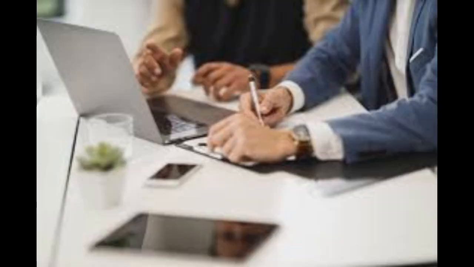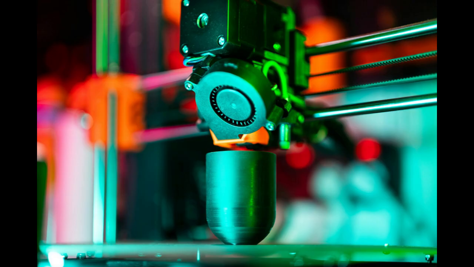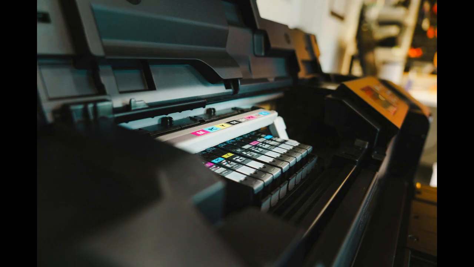Step 5. Set up your printing operations and workflow. Now that you've chosen your niche, model, and branding, it's time to plan the operational side. If you're doing in-house printing, research and list equipment needed. ChatGPT can help you prepare an equipment list with this prompt: List the essential equipment and estimated costs for starting a t-shirt printing business using heat press and screen printing.